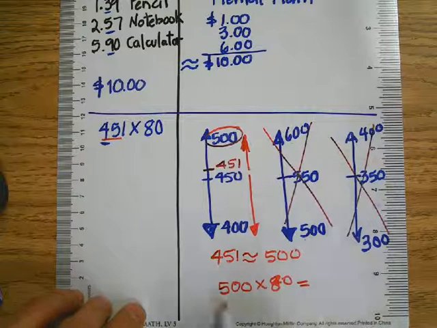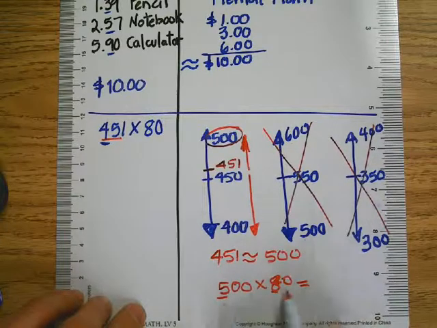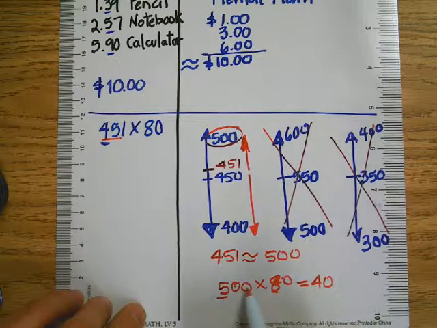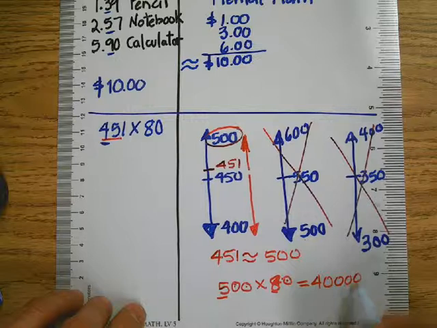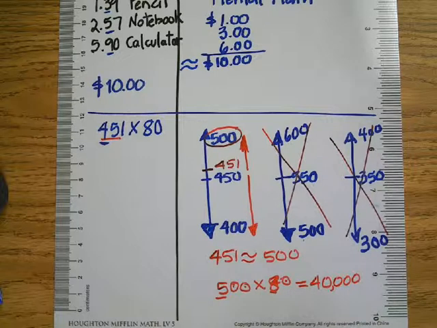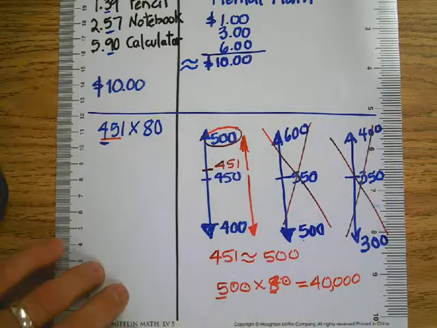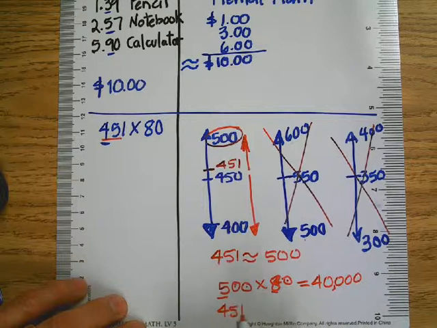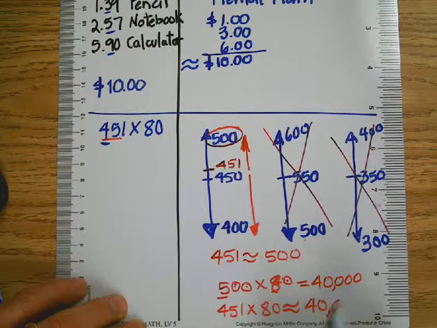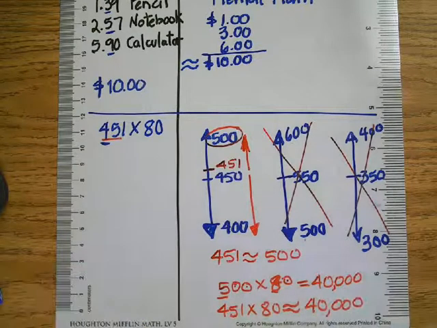5 times 8 equals 40. And then when you count the number of zeros in these numbers, that's 3 zeros. That means multiplied by 1,000, and the answer is 40,000. Now, the exact answer is not 40,000, but we can use this statement: 451 times 80, when rounded to the nearest 100, equals about 40,000. So that's a reasonable estimation, my friends.